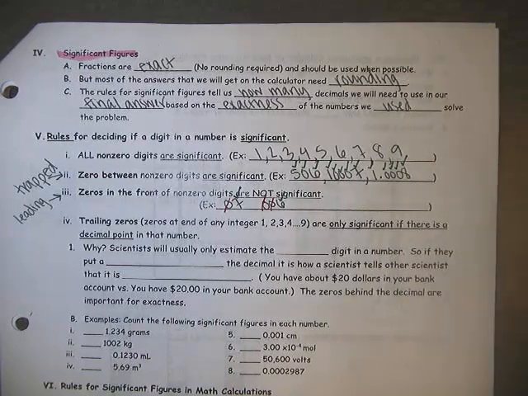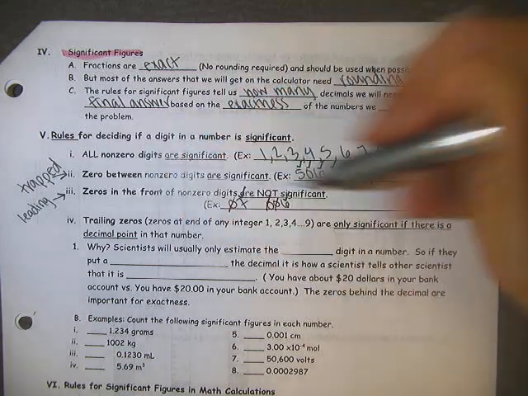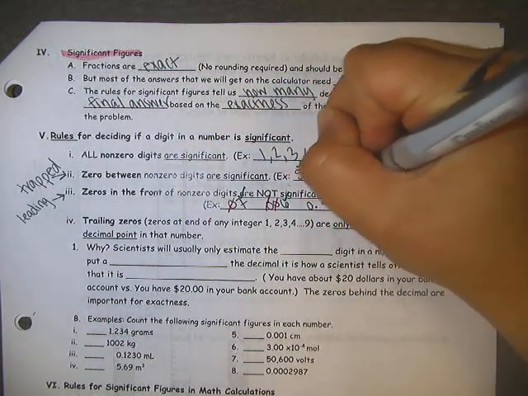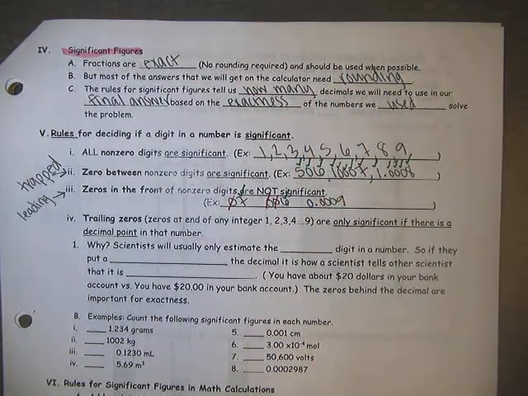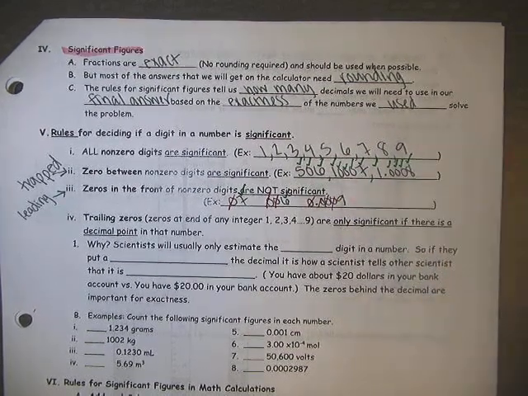Okay. Then, the other part that matters in this is that a leading 0, even when there's a decimal, is still going to be insignificant. So any of those are not significant because they are in front of the non-zero digits. So none of those are significant, but the 9 is.